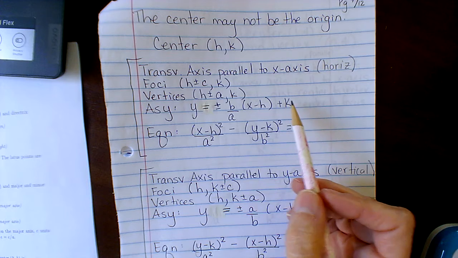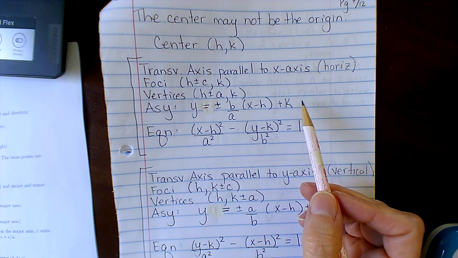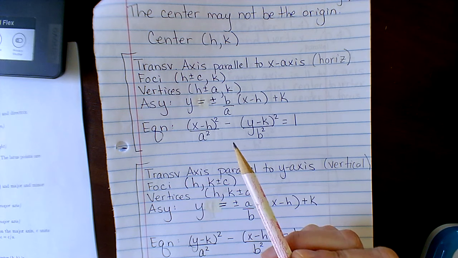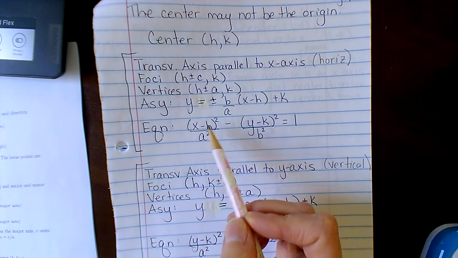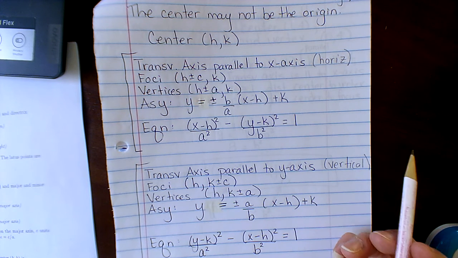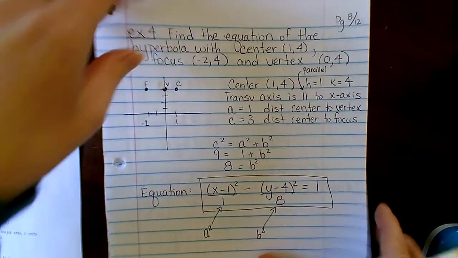But there are times where this equation does come in handy, so it is useful to have. Really the only difference from the center at the origin, of course, is the presence of the H, K business. So let's just dive right into an example.